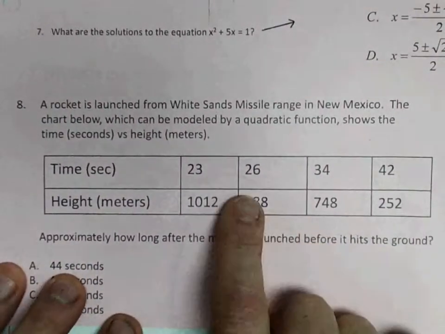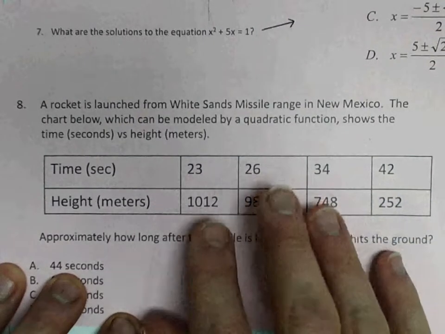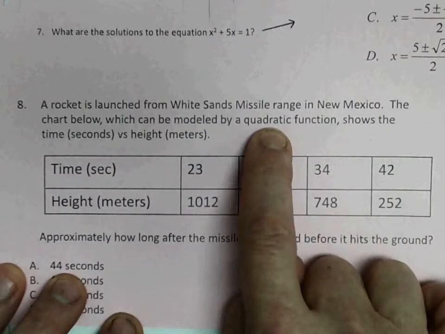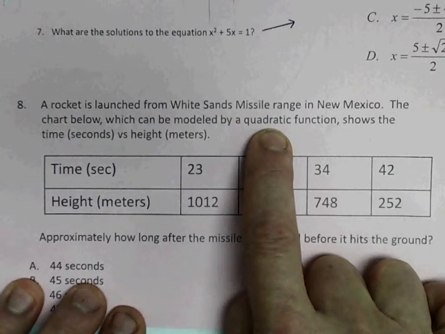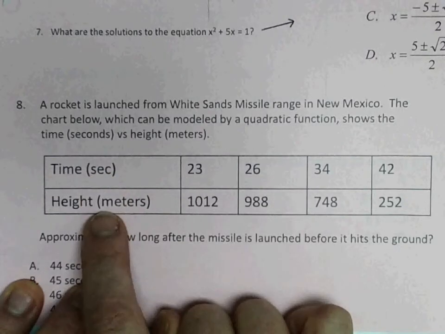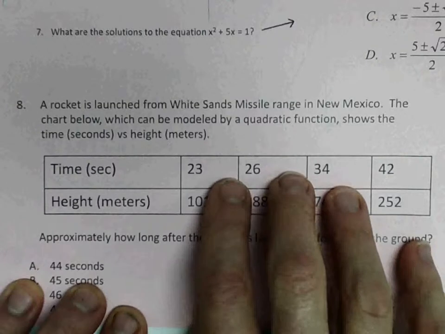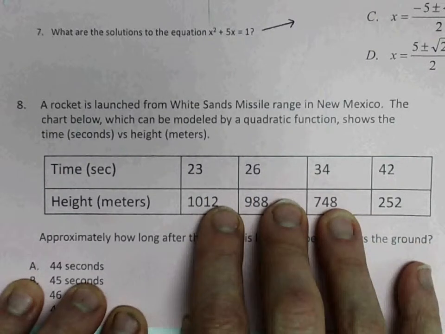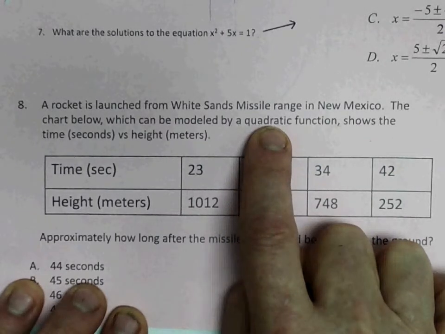You're given a table. What star rule should you use? Star rule number 3. So this time you're going to do a quadratic regression. So you need to enter your data. Time is your independent variable. Height is your dependent variable. Put your data in your calculator the same way you did for a linear regression. But this time, since they tell us it's a quadratic, you need to do a quadratic regression. On your calculator, it will be QUADREG.